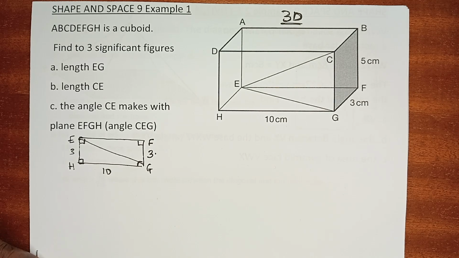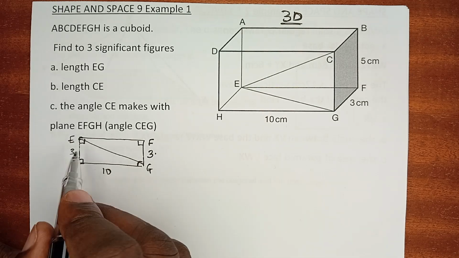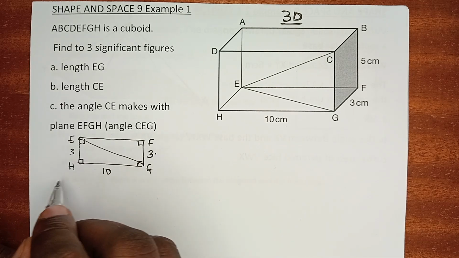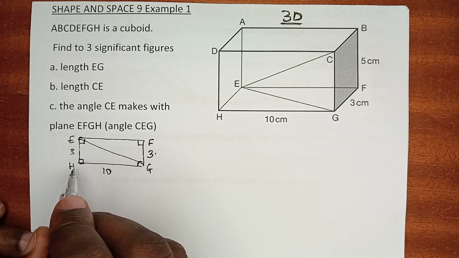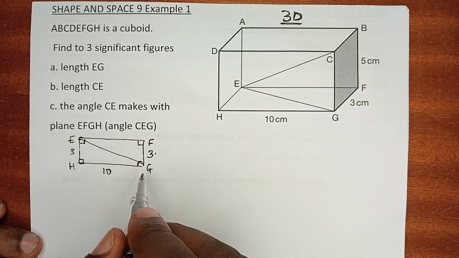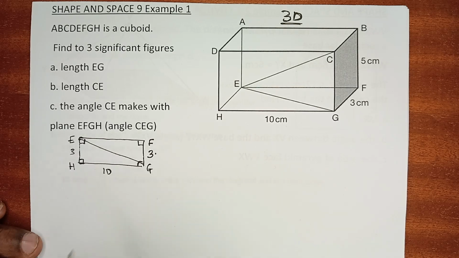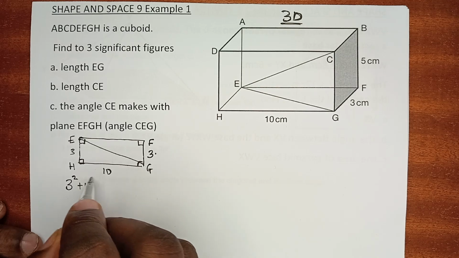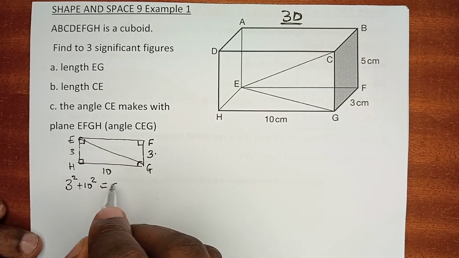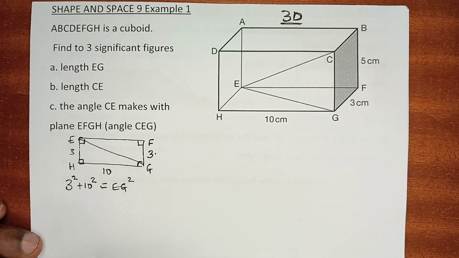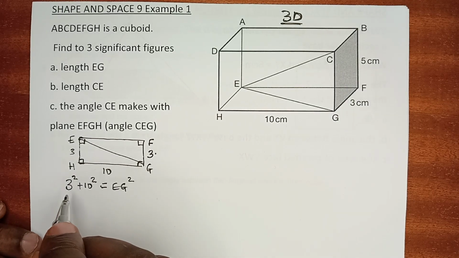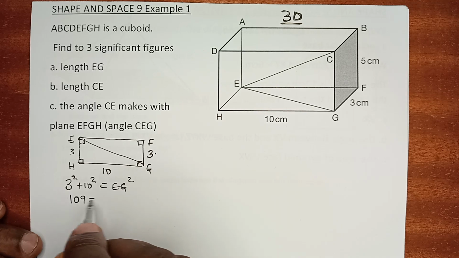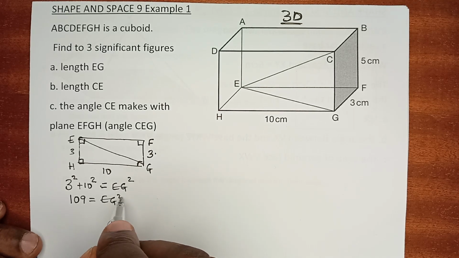If we employ the Pythagoras theorem, we'll see that EH squared plus HG squared is equal to EG squared, meaning that 3 squared plus 10 squared is equal to EG squared. It goes without saying, this is 9 and this is 100. So 109 is equal to EG squared.